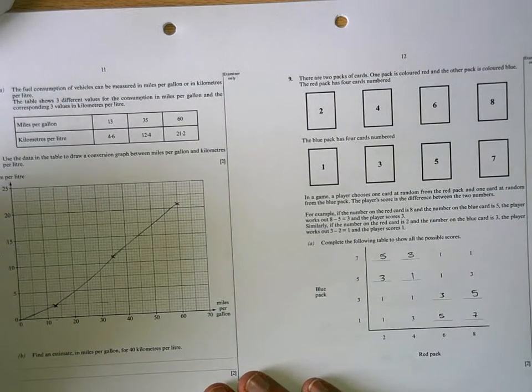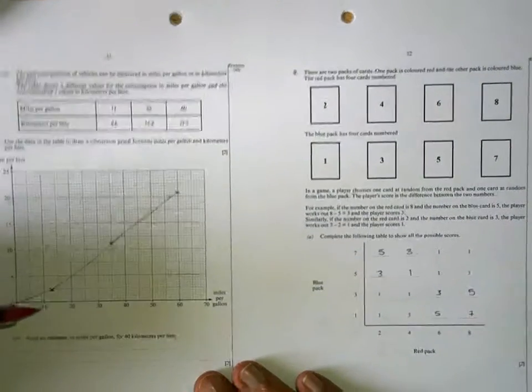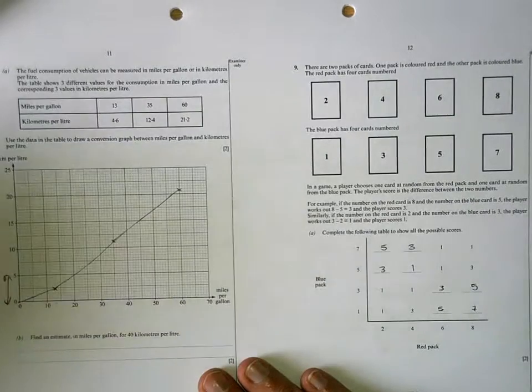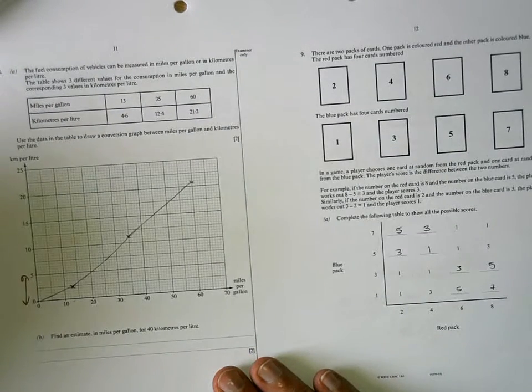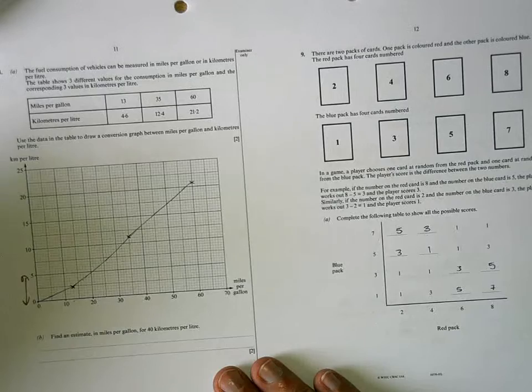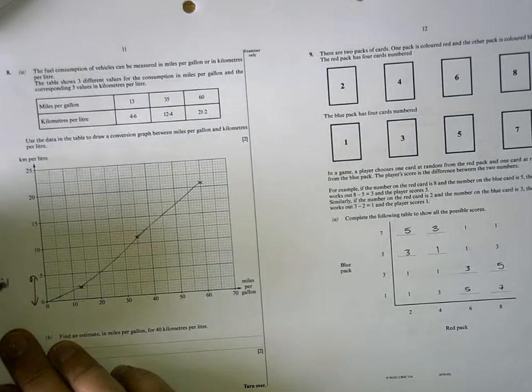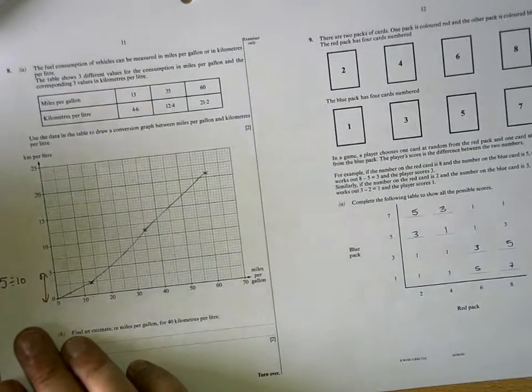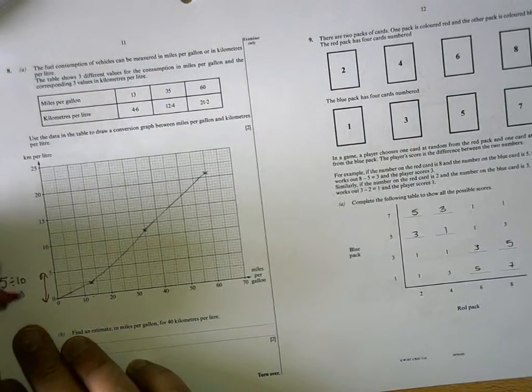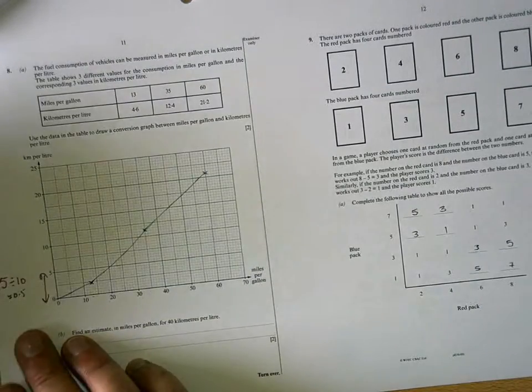Okay, so here, first thing you need to do is to work out what value each little square is worth. So you're going from 0 to 5, so you're going 5 in 10 jumps. So 5 divided by 10 is a half. So each little square is half a unit.